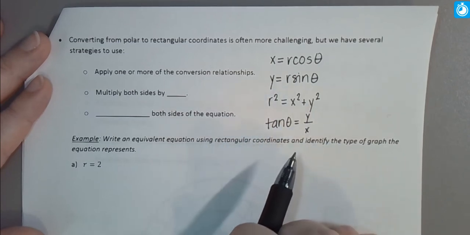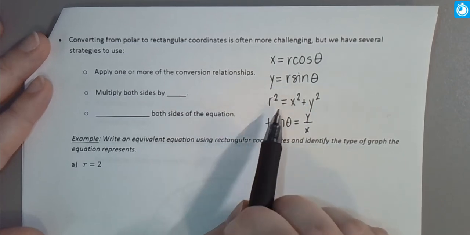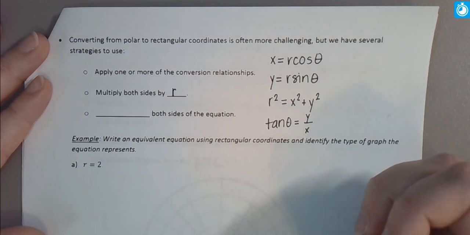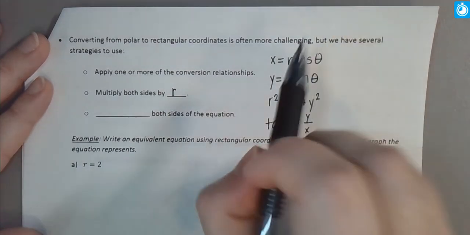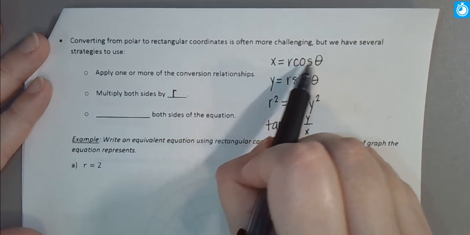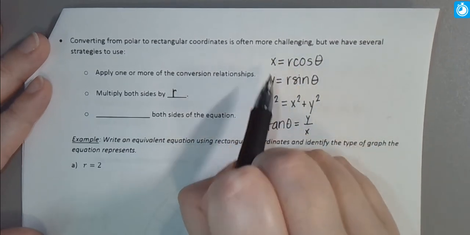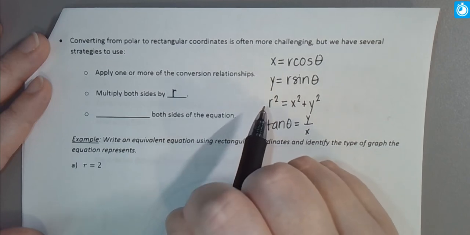So there's two ways to take an r and generate an r squared. We could technically multiply both sides of the equation by r, which may seem like the less obvious strategy, but if it allows us to then take something with a cosine or a sine and then add the r to that, that's then going to give us something to sub for x and y.